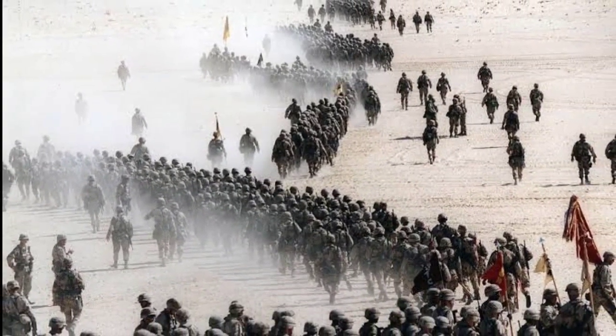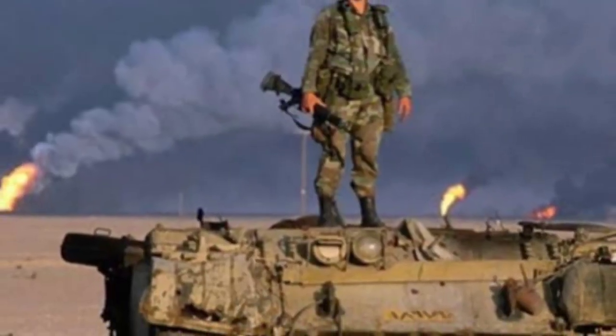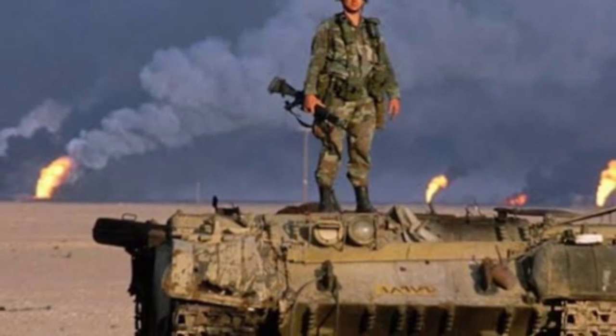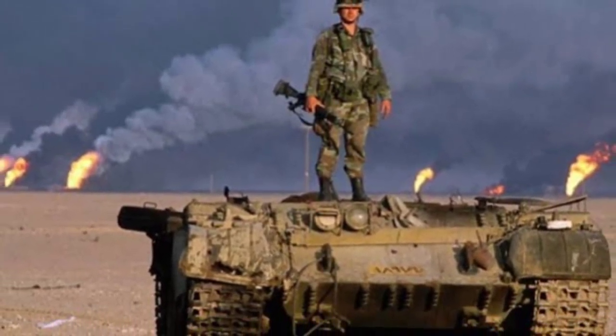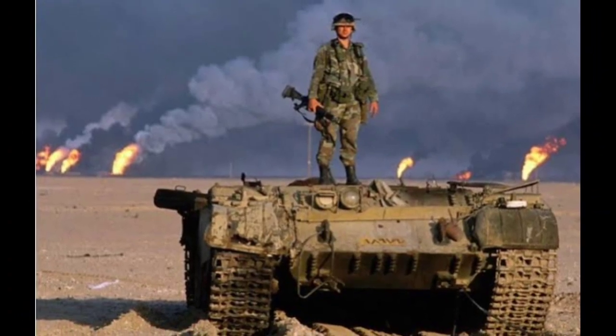Economic and oil-related factors. Iraq's economy was severely weakened by the Iran-Iraq War, and Saddam Hussein saw Kuwait's wealth and oil reserves as vital to stabilize Iraq's financial situation. Control over Kuwait's oil fields was a significant motivator for the invasion.